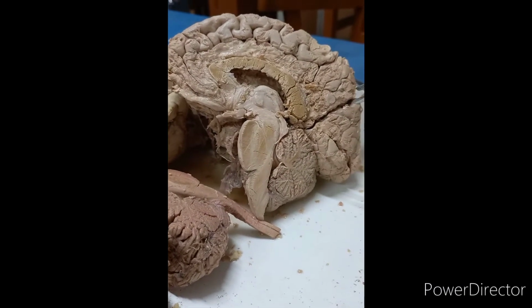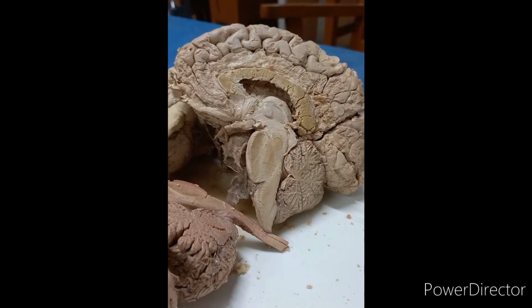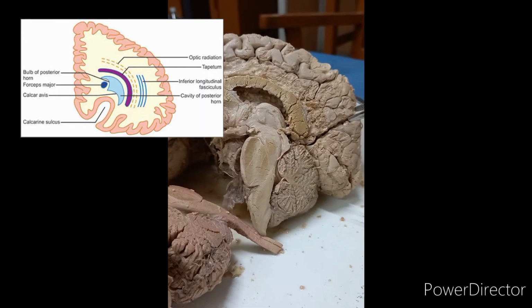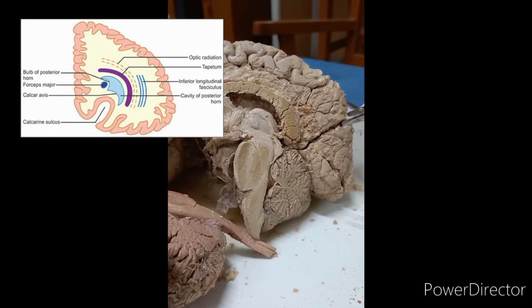Floor, from lateral to medial, is formed by the collateral eminence, hippocampus and choroid plexus.